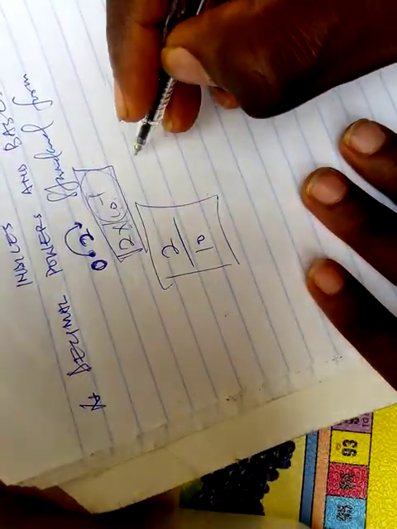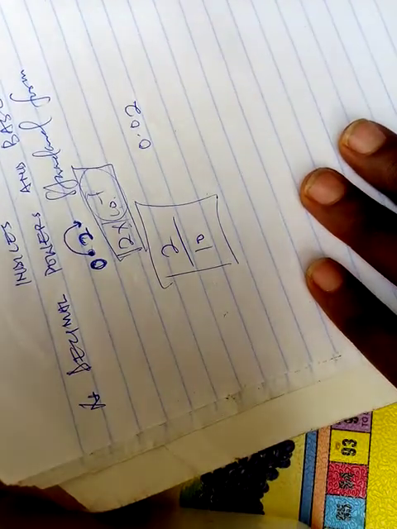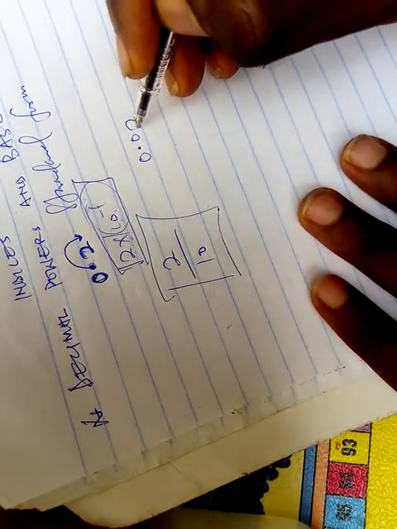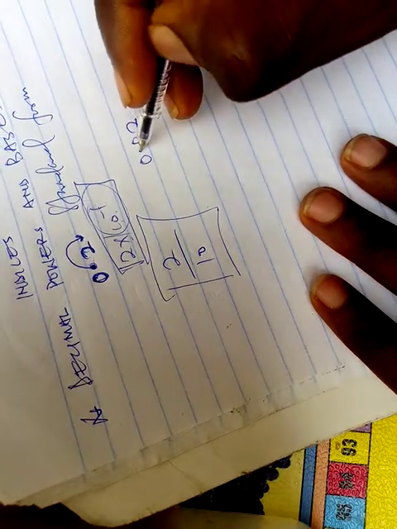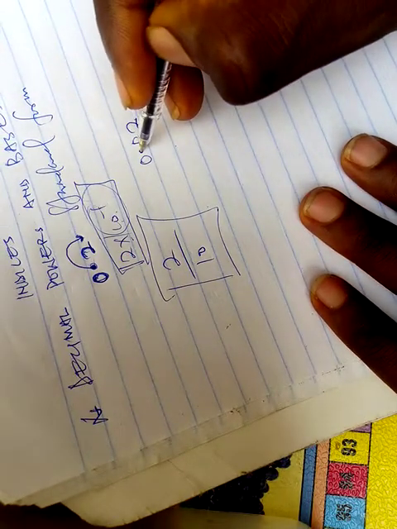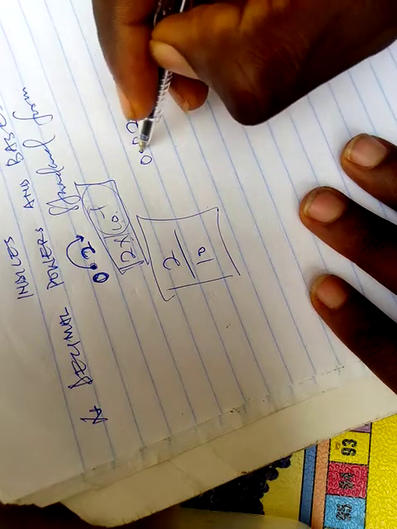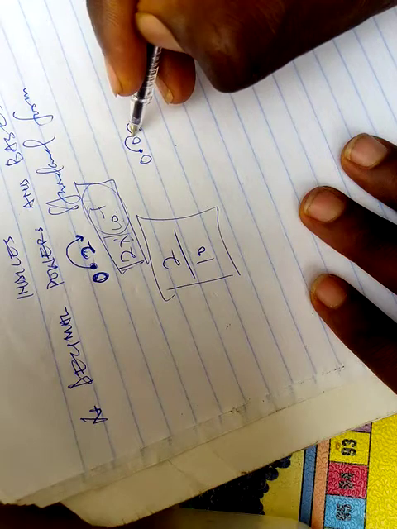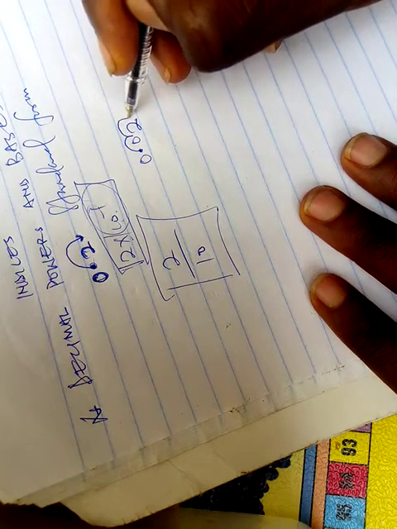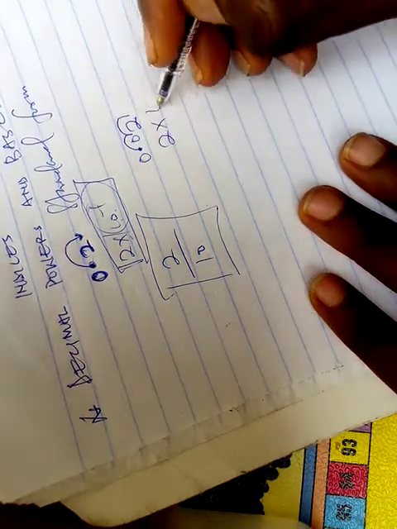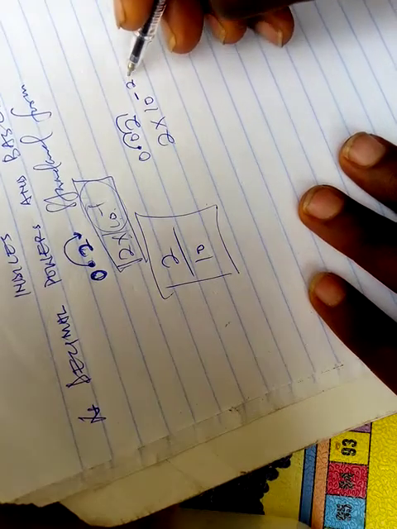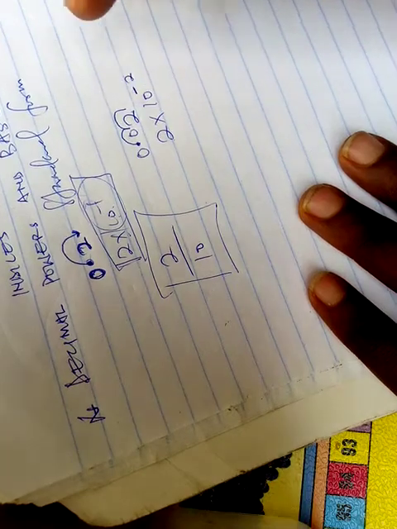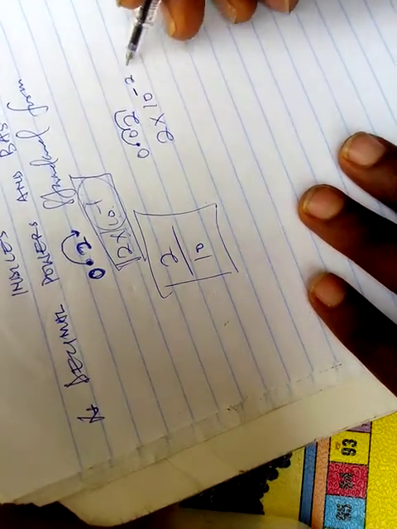Now let me quickly do this. If you have 0.02, how do you do such? Now you have two zeros before the significant number, so you have to take this point down to the significant number. So you have moved 1, then you move it again, 2. So you have 2 times 10 raised to power minus 2. So this minus 2 means you moved the point twice. So the number of times you move the point becomes the power.